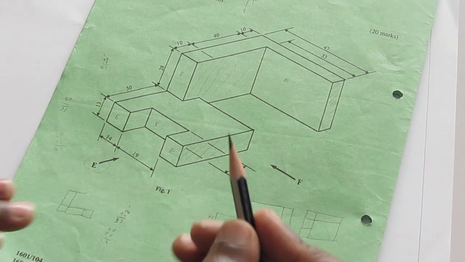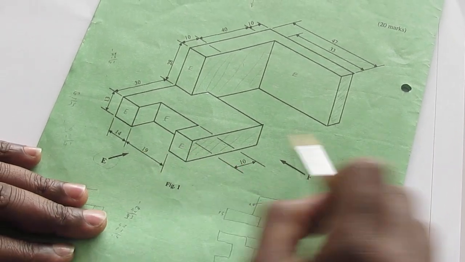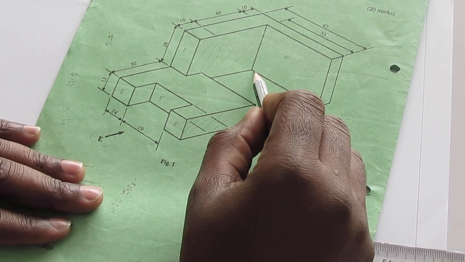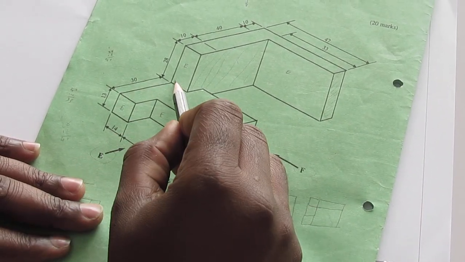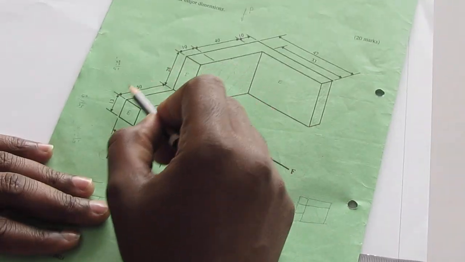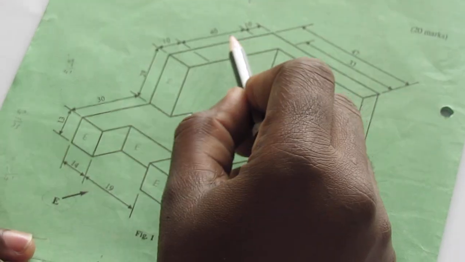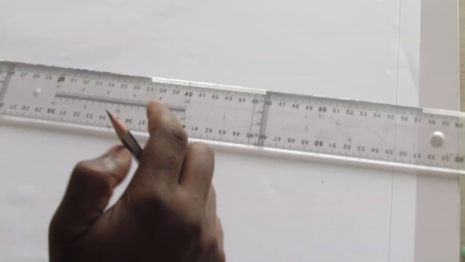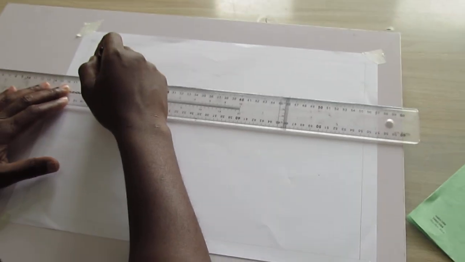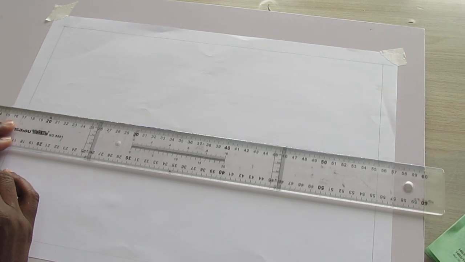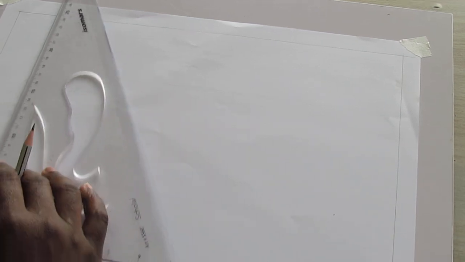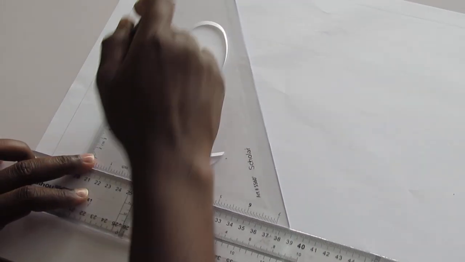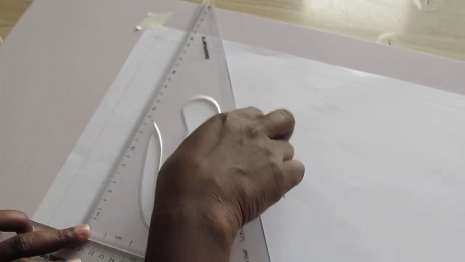So what is the dimension of the whole of this face? This length of ours is this one plus this one plus this one, which is the same as this 30 plus the whole of this. So this is 30 plus 10 plus 40 plus 10. So we are going to start with that. I'll first of all draw a straight line like that into H. Then I drop another line down. That is it. So that is where we started from.